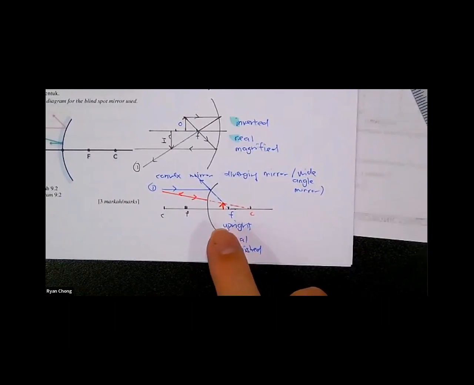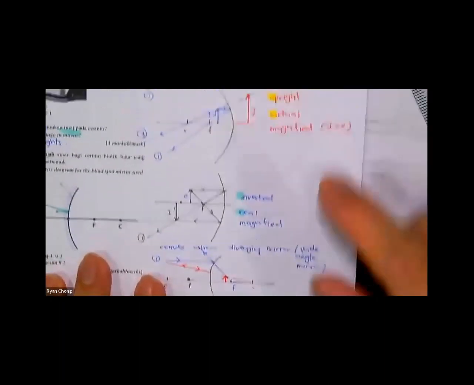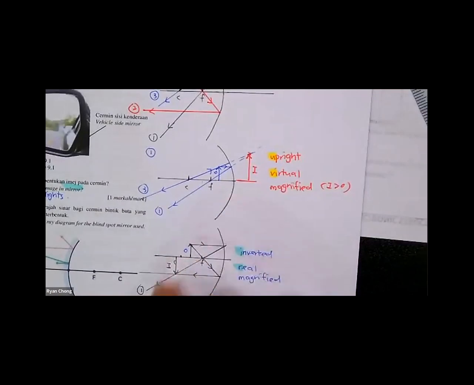One more thing, a student asked, teacher, do you use dotted lines for the extended line? Yes. For the extended line, I usually use a dotted line to show the difference. So this is your convex mirror. You see, the way to draw concave and convex is different. Convex is always like this, no matter what. But concave has multiple, different positions of your object giving different images.